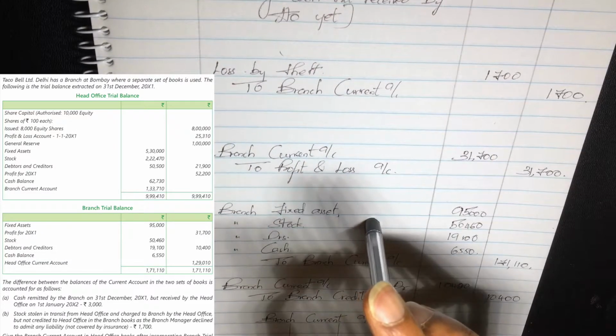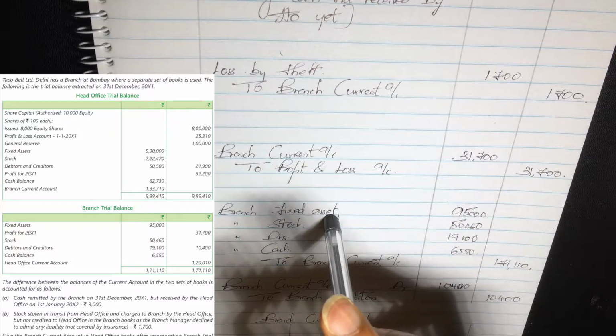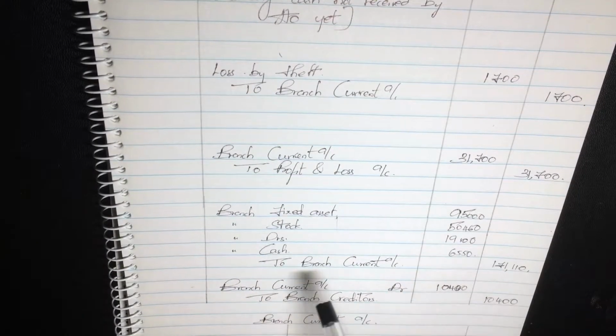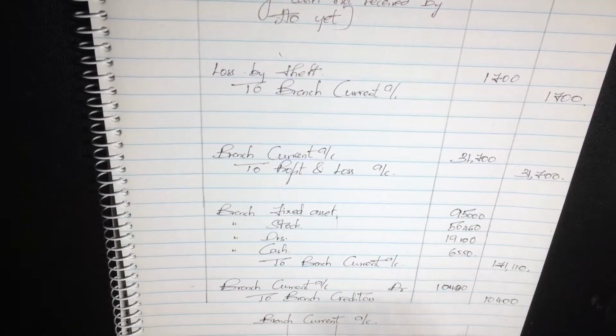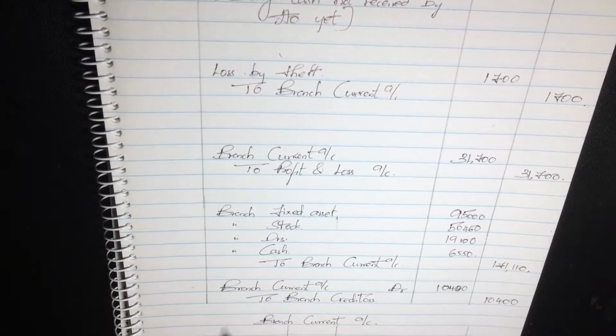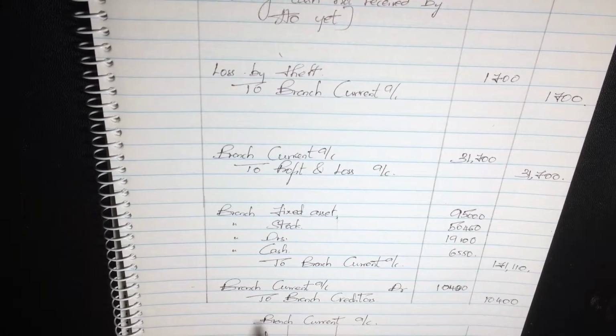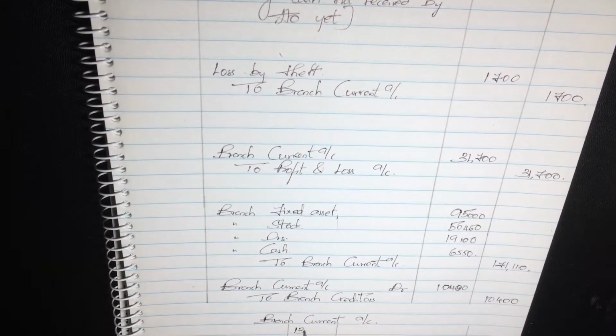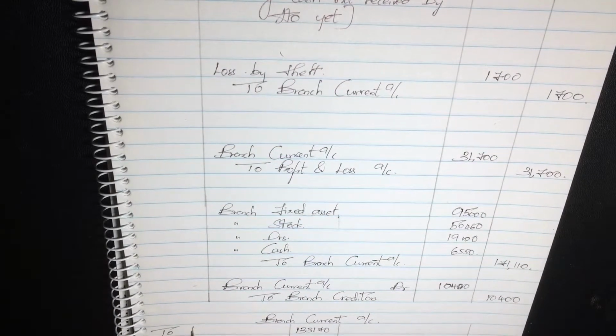Okay, so now the problem says we have to give branch current account after incorporating branch trial balance. So we have done the incorporation part of the problem. So now we'll do the branch current account. So the trial balance says that the branch current account has a balance of 1,33,710. So that will be shown on the debit side. To balance brought down. Okay.